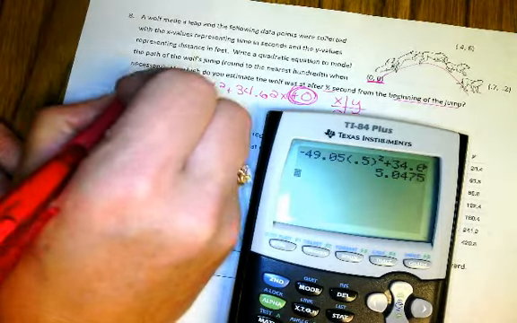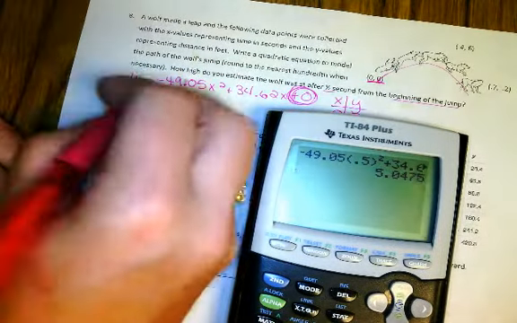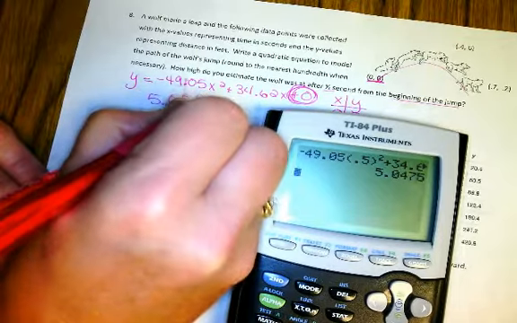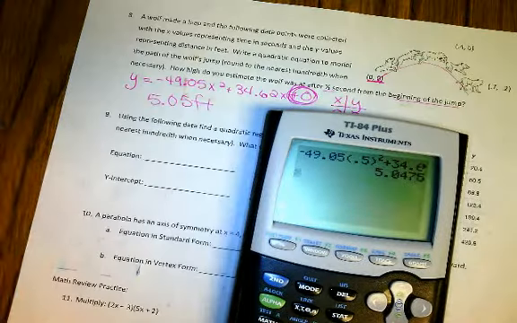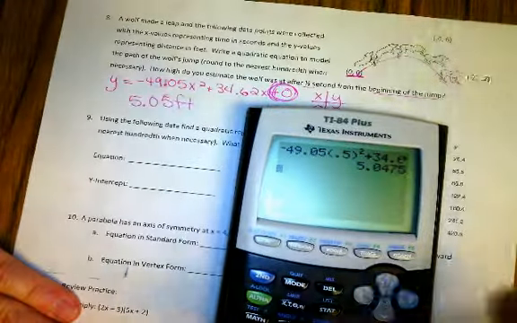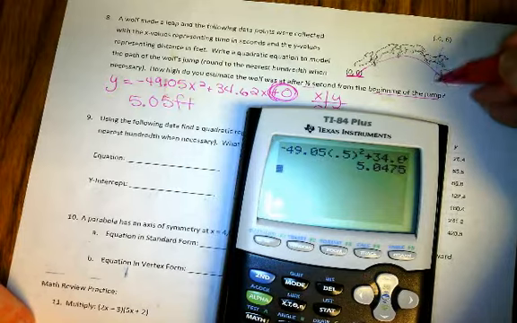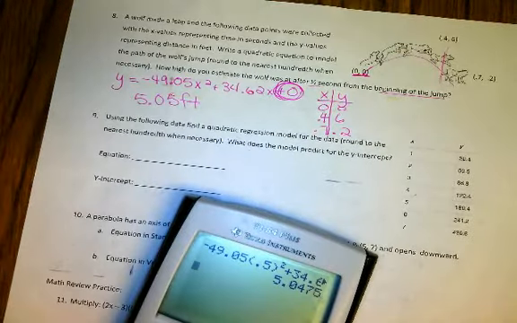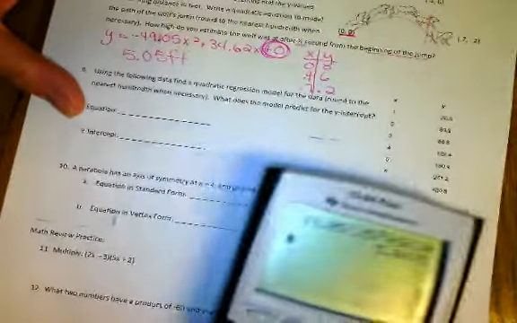And there it is. So how high do you estimate the wolf was at half a second? Well, at half a second, the wolf was about 5.05 feet above the ground, which makes sense because there's the 0.4 right here. So 0.5 would make it be a little bit lower there. So that's perfect. All right, on this one here, it says use the following data to find a quadratic regression model for the data. Round to the nearest hundredth when necessary. What does the model predict for the y-intercept?